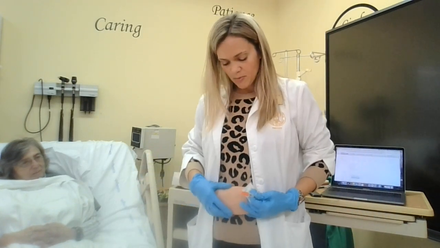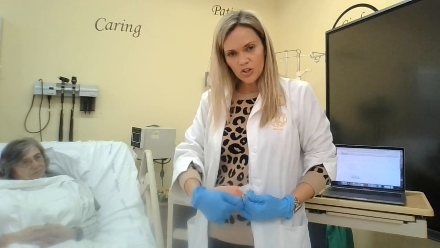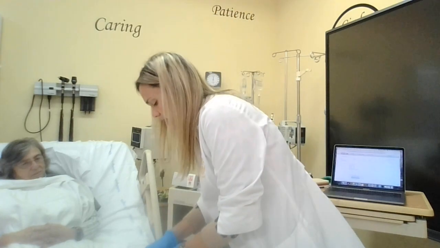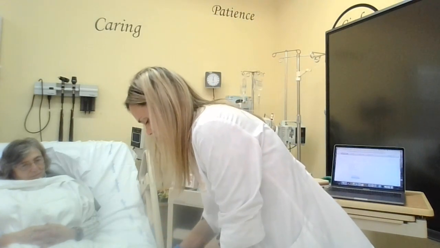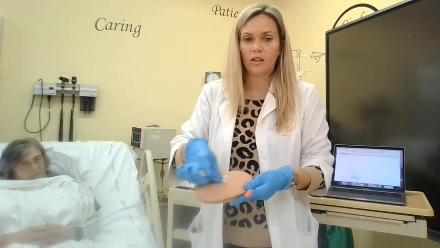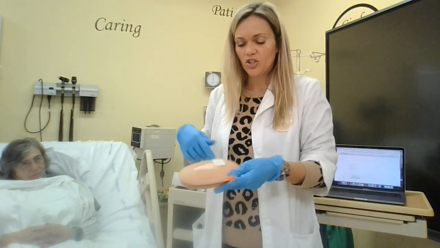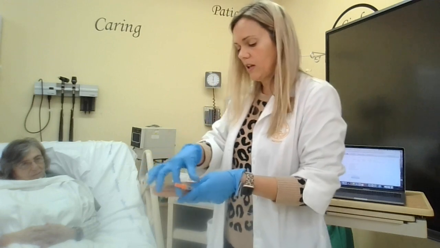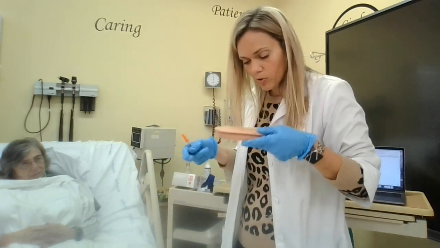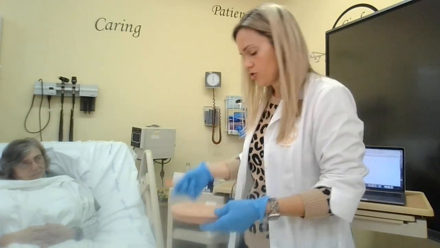If you're using the abdominal area, make sure you stay at least 2 inches away from the umbilicus, the belly button. So at least 2 inches on either side. So I'm going to go ahead and clean the area. I like to point the alcohol swab towards the area that I just cleaned as a reminder of where I cleaned. Make sure it dries. Don't blow on it. Just let it air dry.